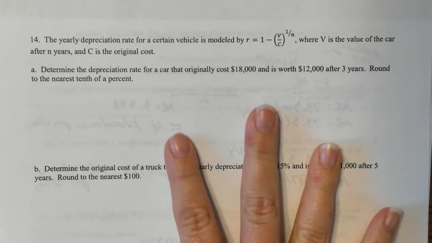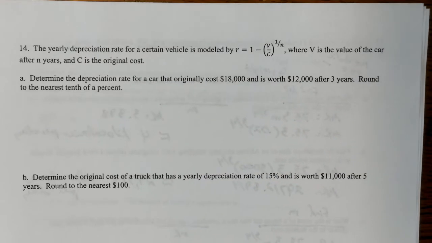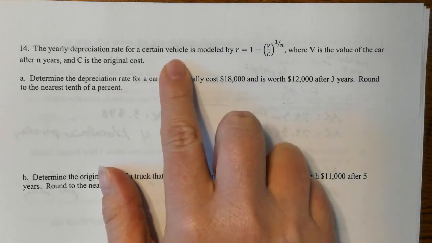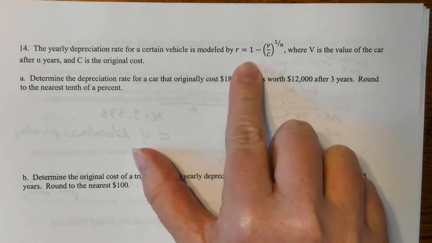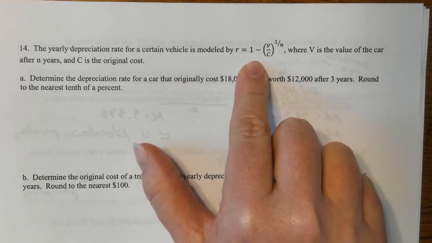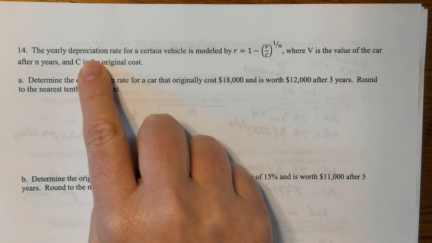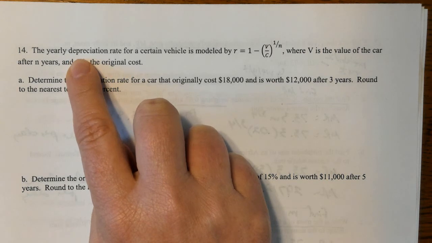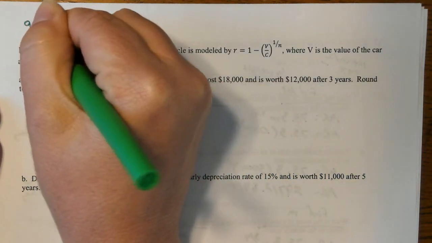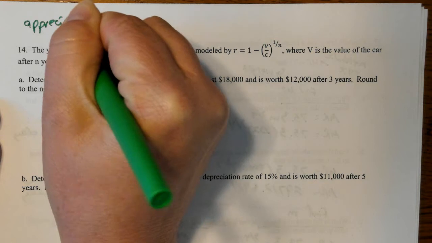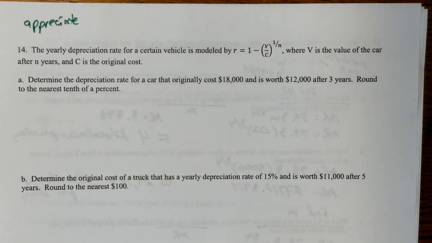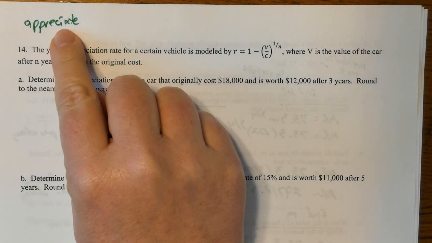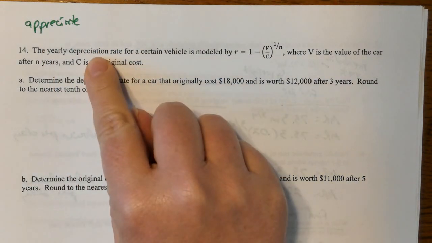Next example here, I really like this one. The yearly depreciation rate for a certain vehicle is modeled by this equation. Okay, now let's talk about what that word depreciation means. Depreciation means the value of something is going down. Depreciate means something is going down. Appreciate means something's value is going up. So things like homes and investments hopefully appreciate. They go up in value. Depreciate means it goes down in value.